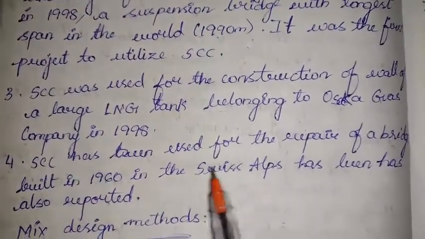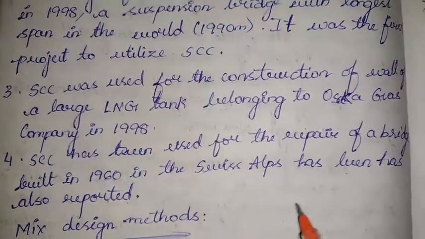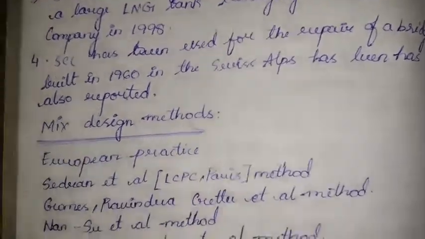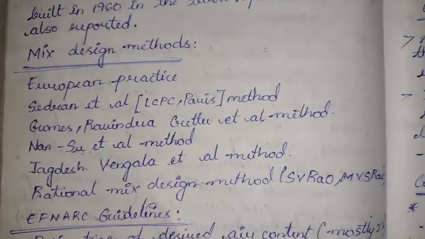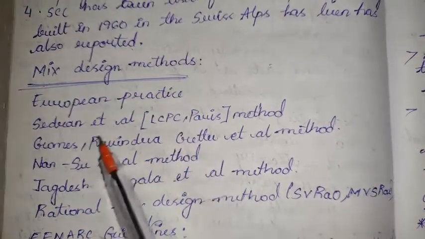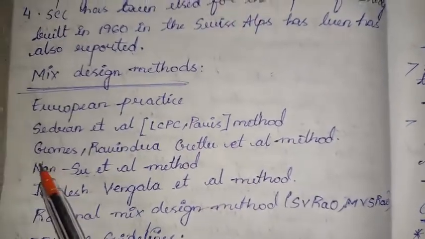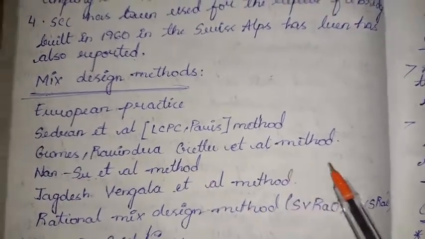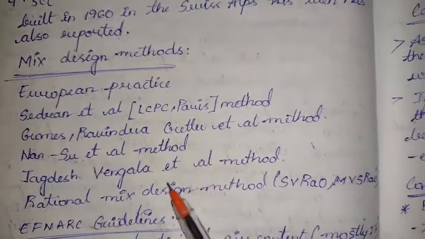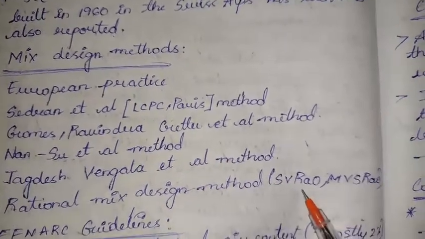The SCC has been used for the repair of a bridge built in 1960 in the Swiss Alps, as has also been reported. And coming to the mix design methods of self-compacting concrete, European practice, Sedran et al., that is the LCPC Paris method, we have. The third method is Gomes, Ravindra Ghettu et al. method, Nansu et al. method, Jagdish Wengala et al. method, the rational mix design method, that is of SP Rao and MBS.